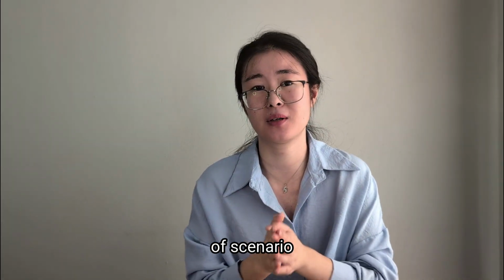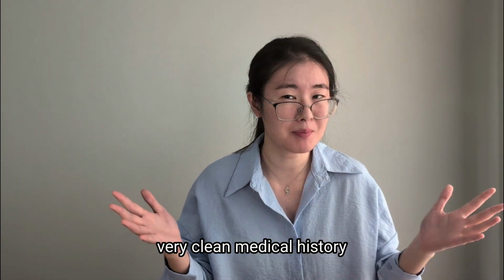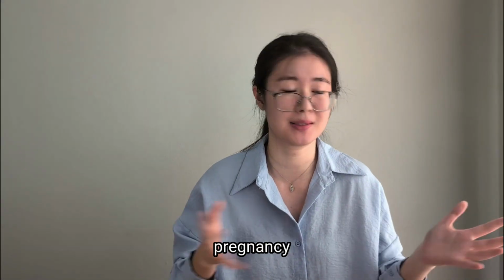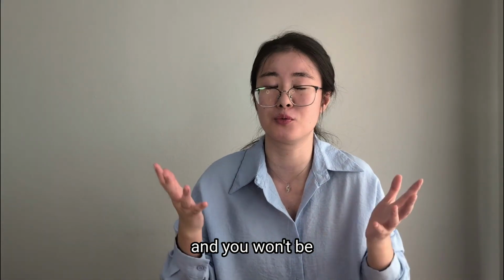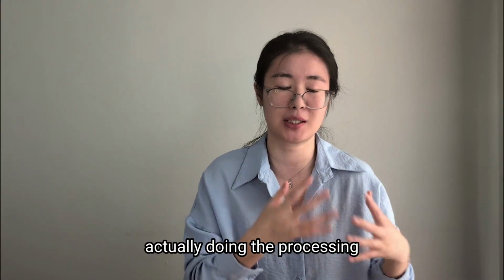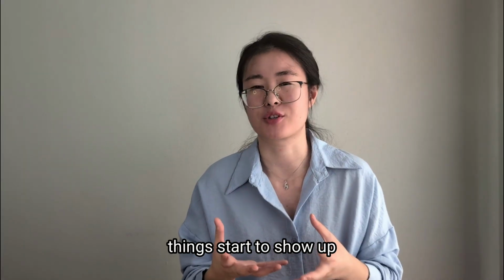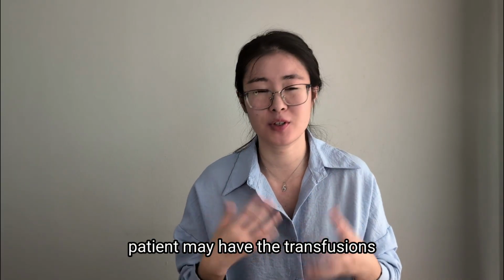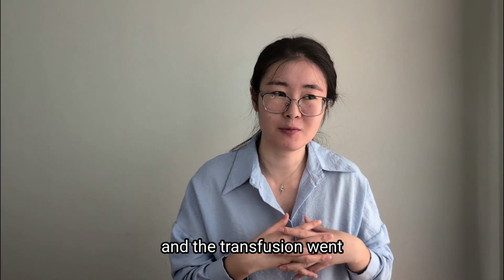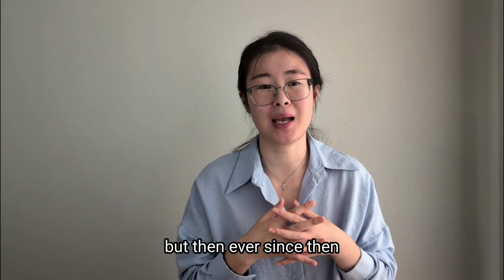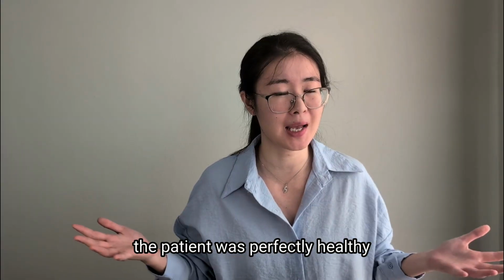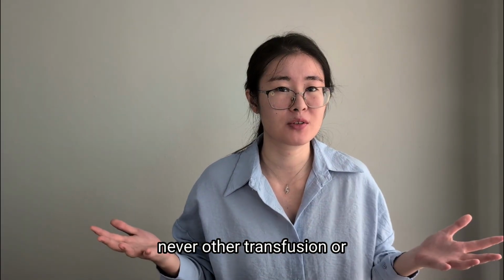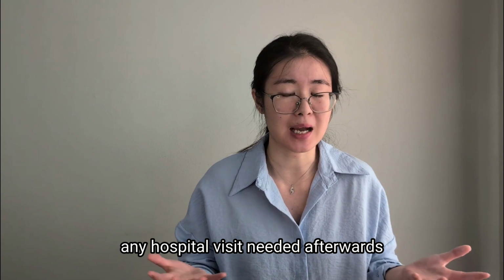In that kind of scenario, you will find a very clean medical history of transfusion, pregnancy, and major surgeries, and you won't be expecting that. But then when you're actually doing the processing, things start to show up. Or sometimes the patient may have had a transfusion that went very well, but ever since then the patient was perfectly healthy, with no other transfusion or hospital visit needed afterwards.